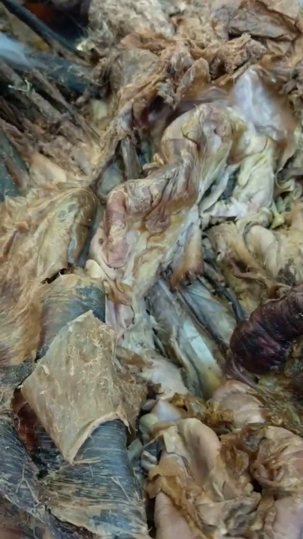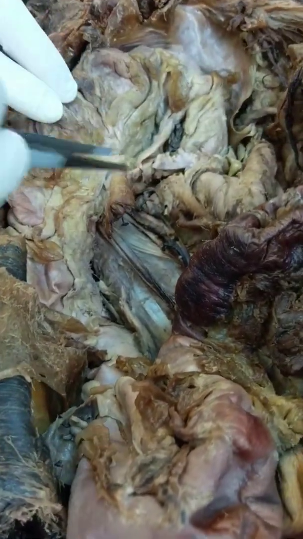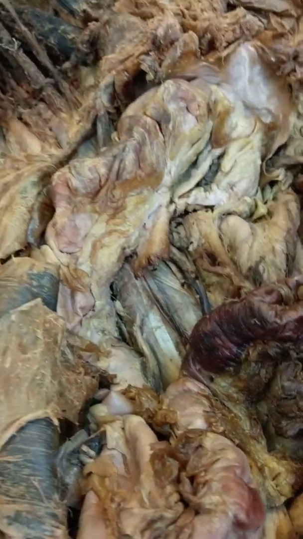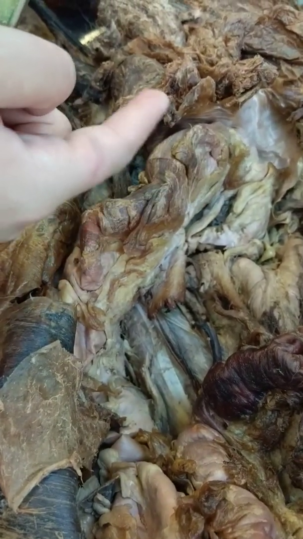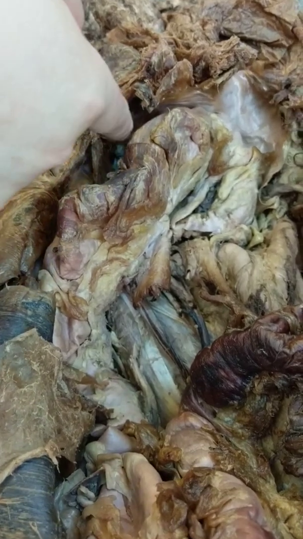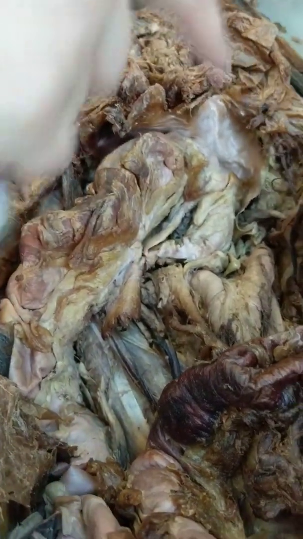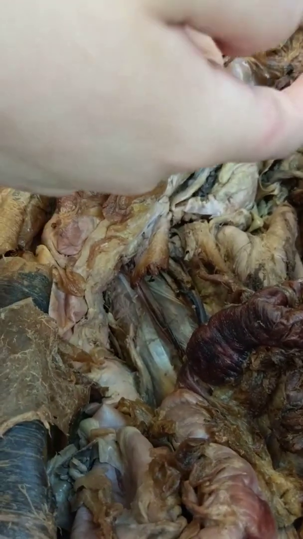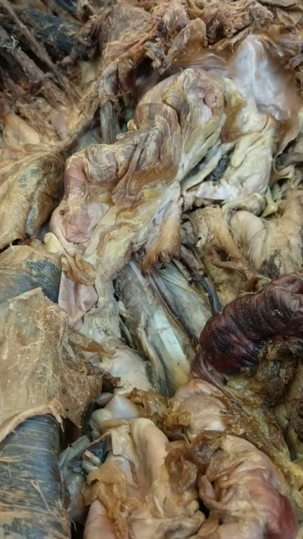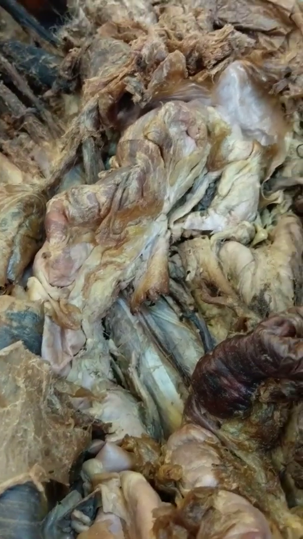The arteria rectalis superior and medium. And the last sigmoid branch.